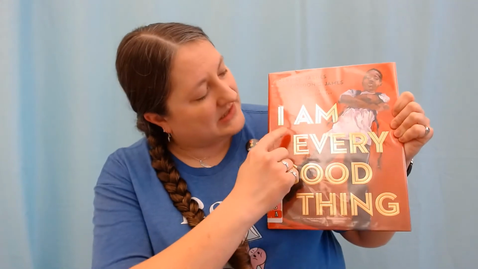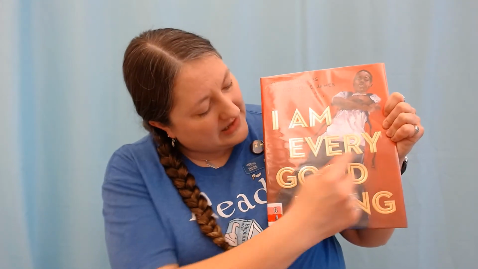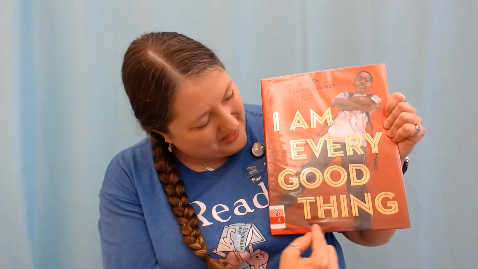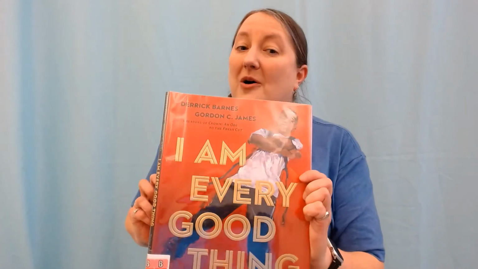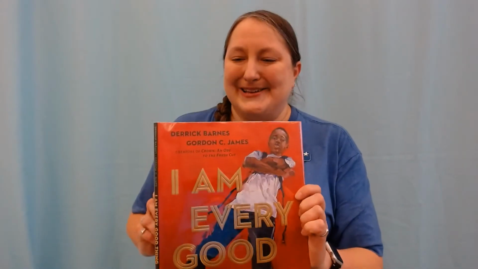There's a G right there, isn't there? This book is called I Am Every Good Thing. This is a really cool book about all of the awesome things that kids are, like creative and curious. You want to know everything, you ask lots of questions, and you're imaginative. You use your imaginations. So many awesome things that kids are. And this book is about a whole bunch of different good things that kids are.